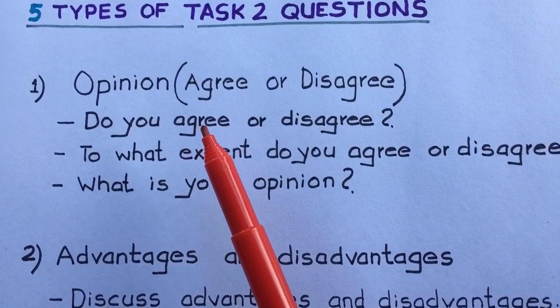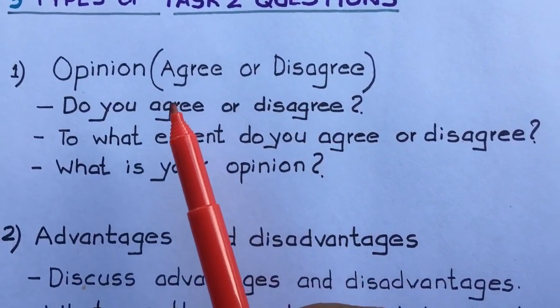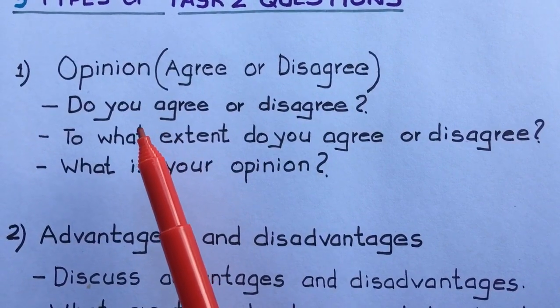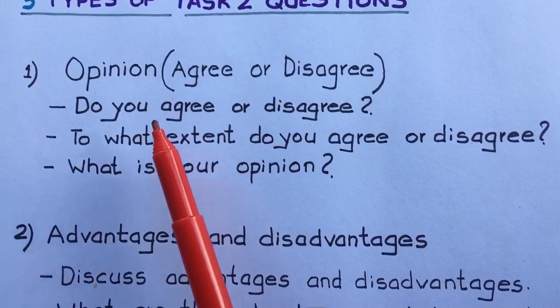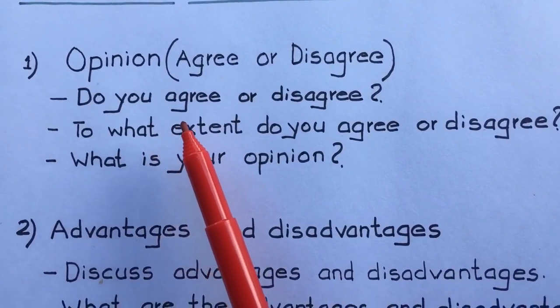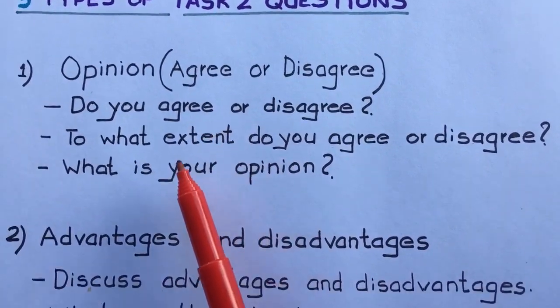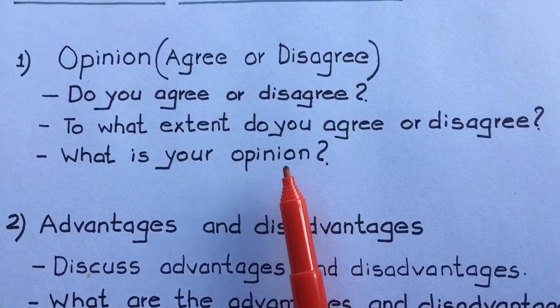First is the opinion type question, or agree or disagree. You must have seen such questions in your IELTS writing. So what do you think about when you see such questions? What are the things you could add in such questions? Do you agree or disagree? To what extent do you agree or disagree? Or what is your opinion?